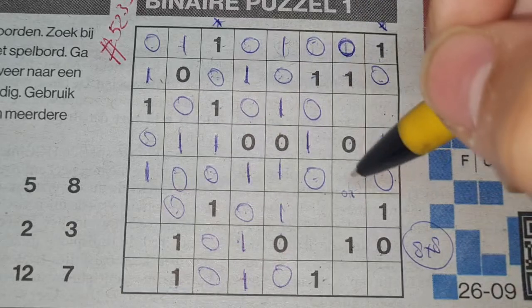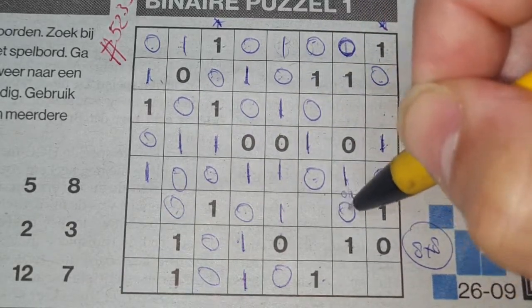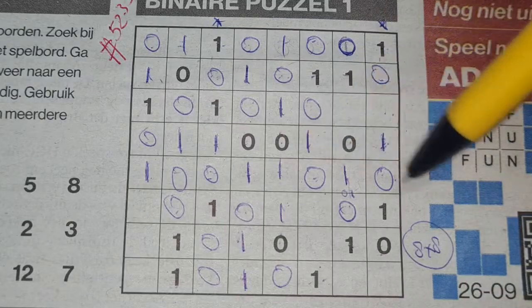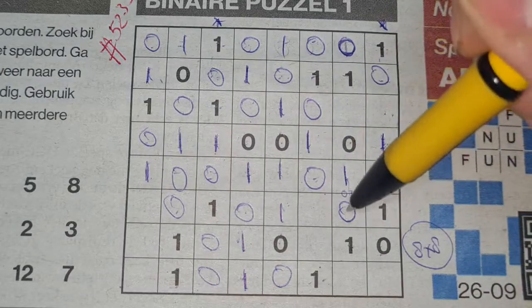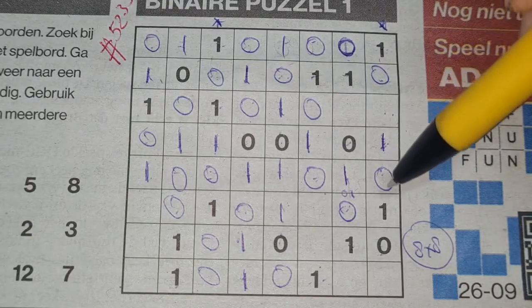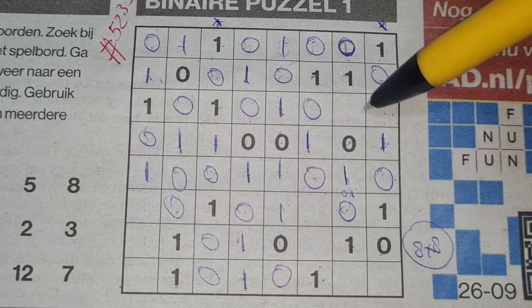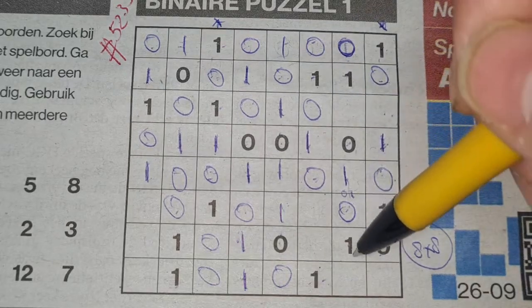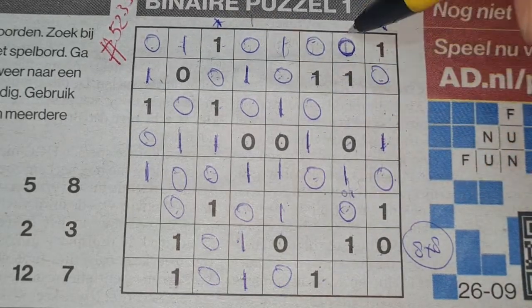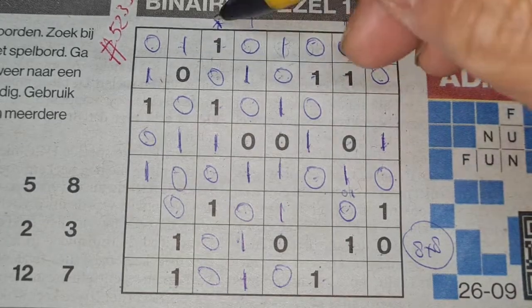4 O's. So the rest are 1s. Between 2 1s comes an O. 2, 3. Still 3. Still 3. Still 3. Okay, so this one I can also compare. Let me compare this one here.